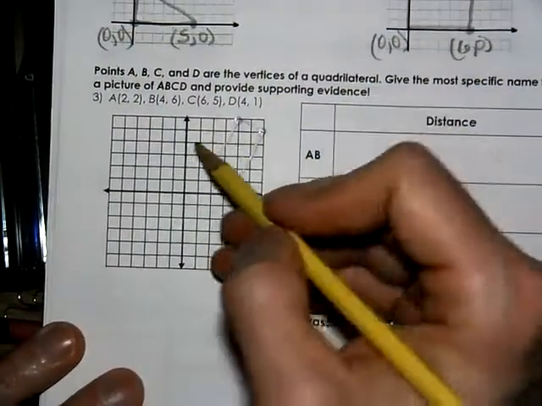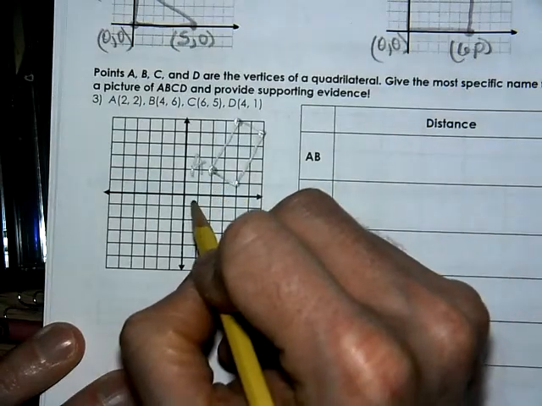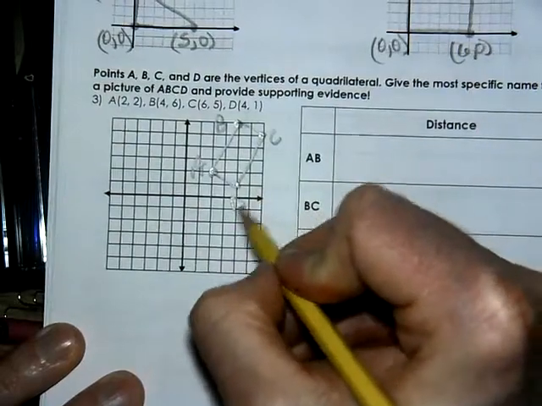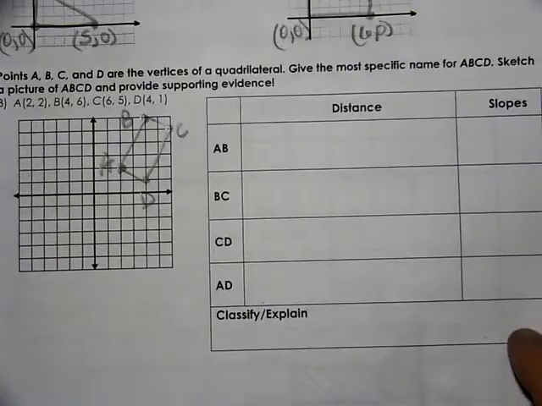So we have point A, point B, point C and D. Now I can look at this and I can have a pretty good idea of what we're looking at. They're asking us to find the distance of each of these sides.